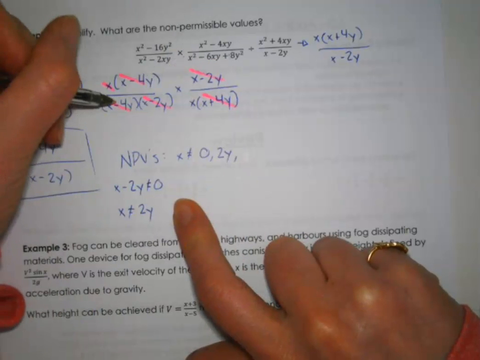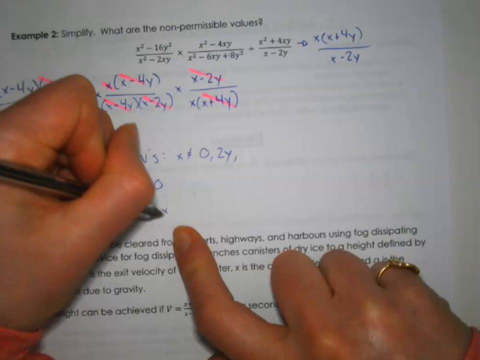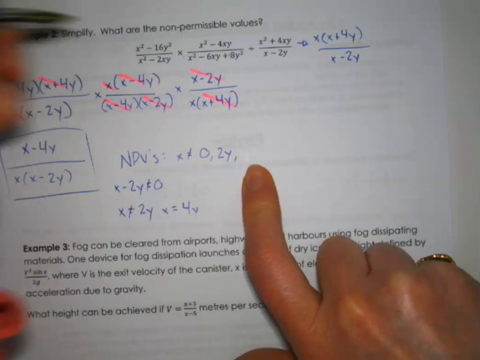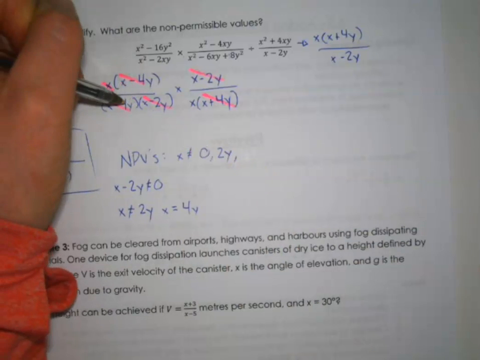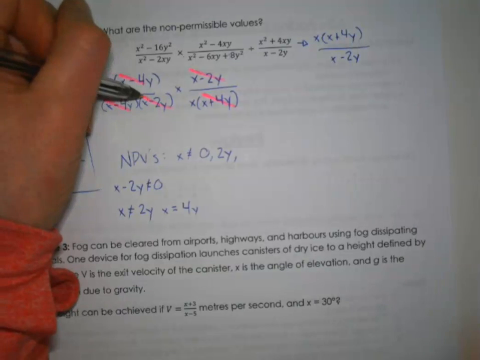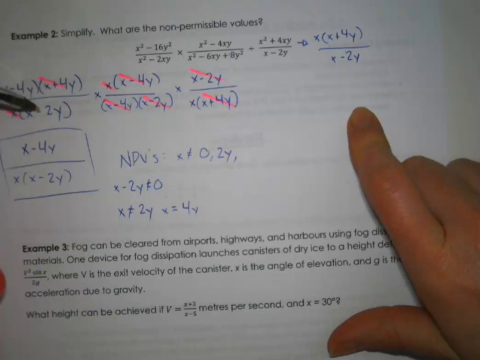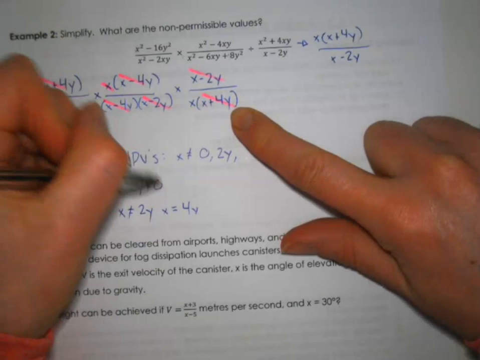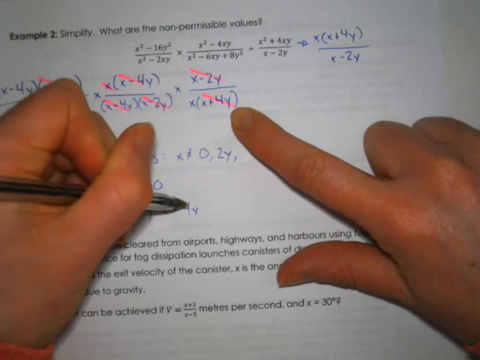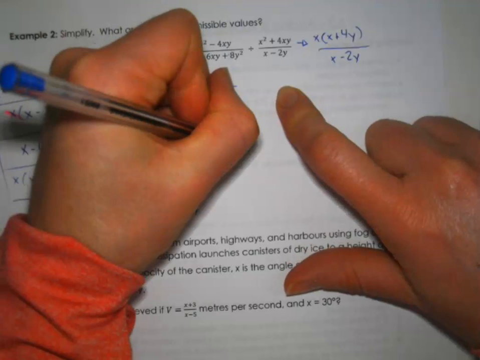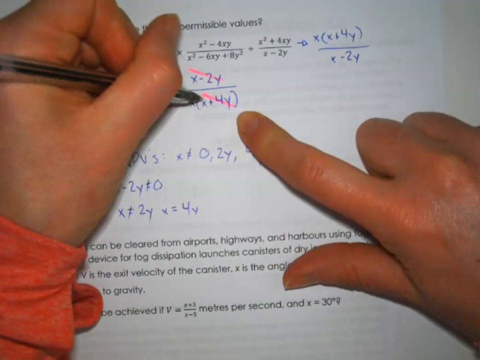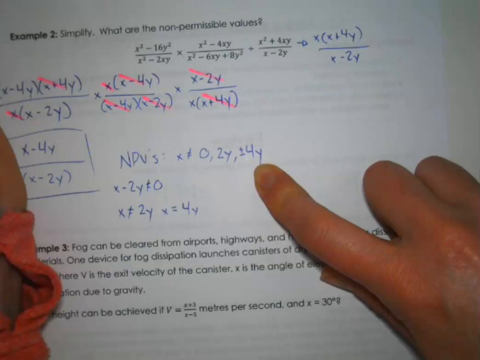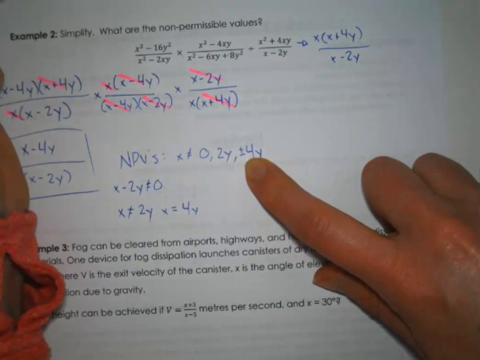We have the same thing here, x minus 4y, so that's going to be x cannot equal, right, same exact math here, so x cannot equal 4y. Then we have x minus 2y again, so we have already dealt with that there. We have x plus 4y. So if we had minus 4y, then we would say x cannot equal 4y. But if we have x plus 4y, x cannot equal negative 4y. So we can say plus or minus 4y for this NPV. It can't equal positive 4y or negative 4y.